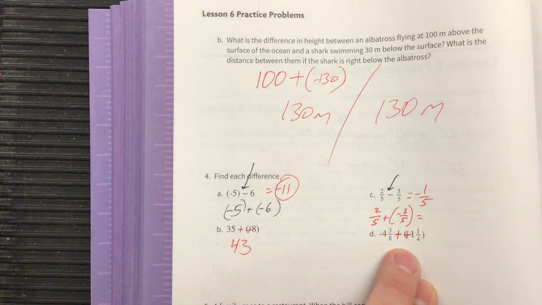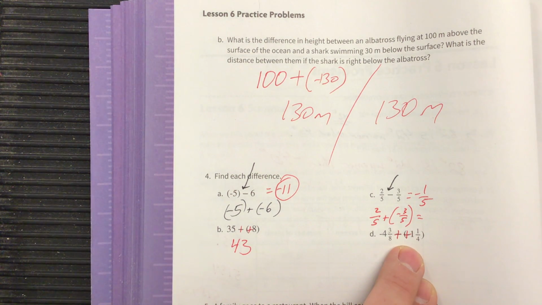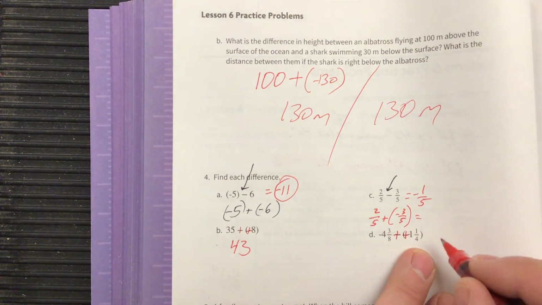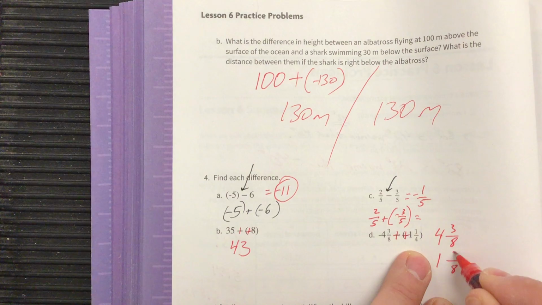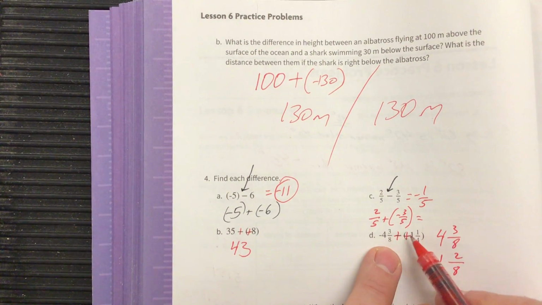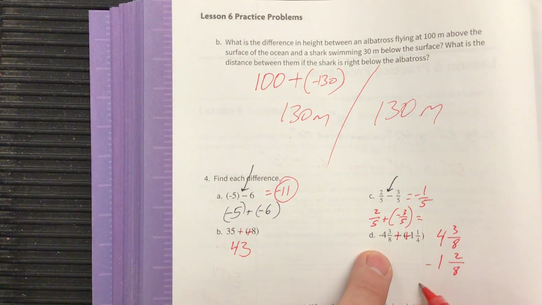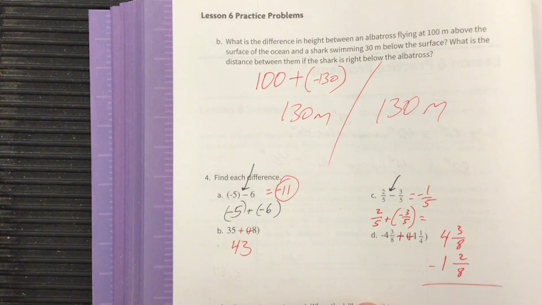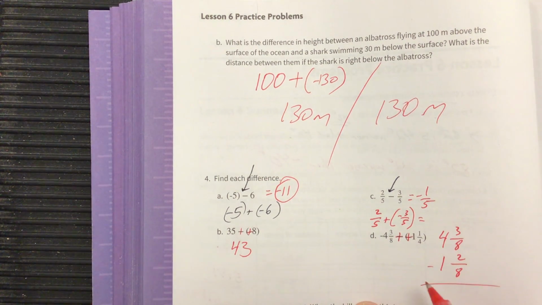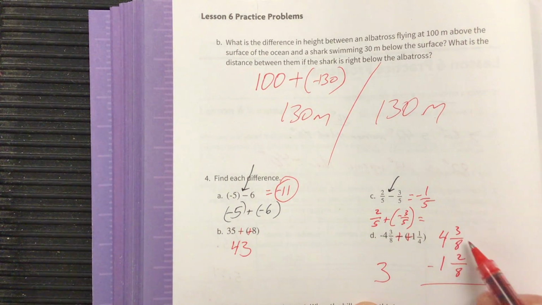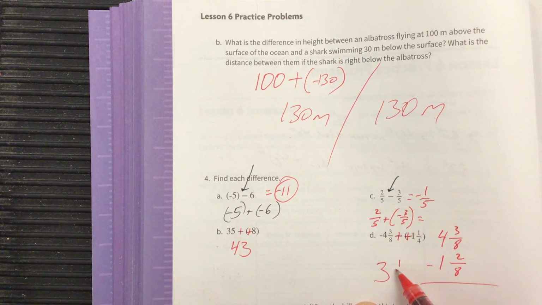Negative 4 3/8 plus 1 1/4. We do not have a common denominator there, so we need that first. Common denominator would be 8. They are different signs, so I'm going to subtract the 2. What is 4 3/8 minus 1 2/8? Evan? 3 1/8.